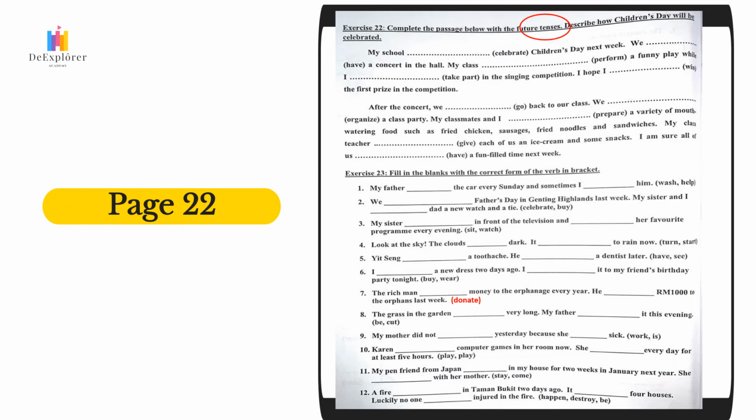Alright, so these are the answers for the first paragraph. Okay, so you're going to try the second paragraph on your own. So use will, the easiest, and go with the base form. Alright, so pause, stop, write the answers first before you move on to exercise 23.